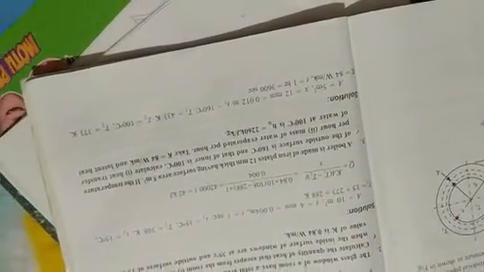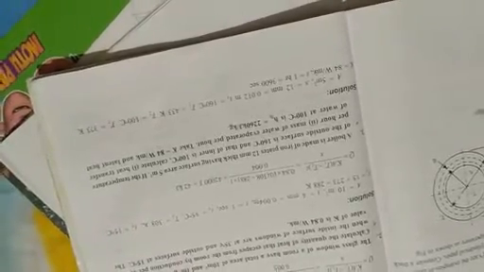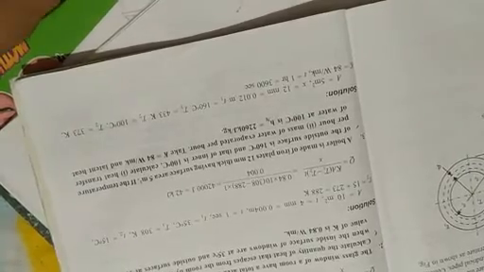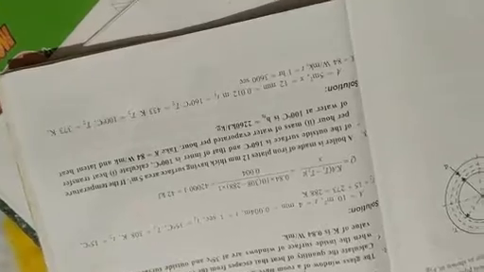We need to think. Sometimes they give extra data to confuse you. So think about what is necessary for the problem, what they have given and what our formula is. First we need to find the unknown things.